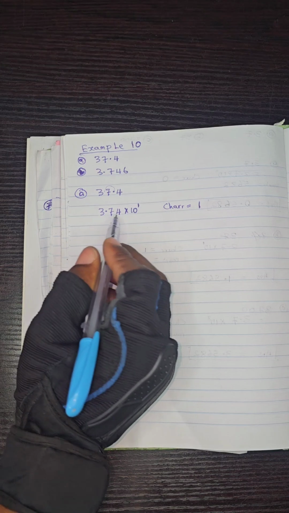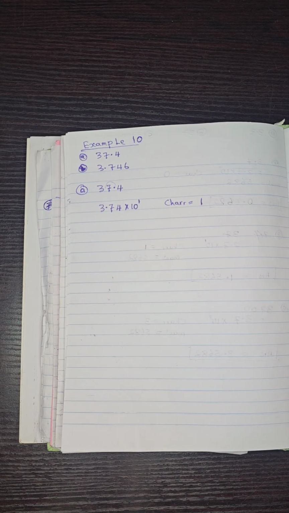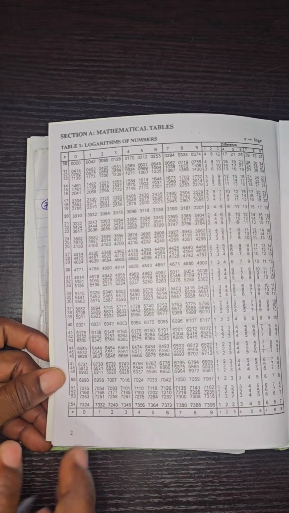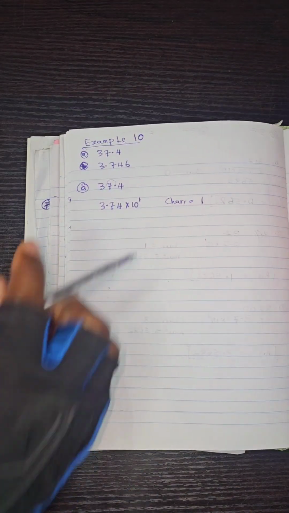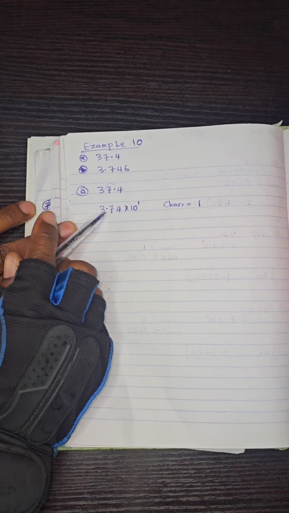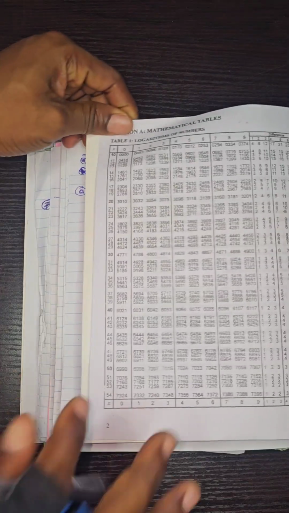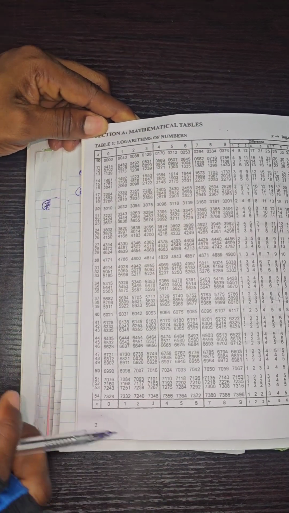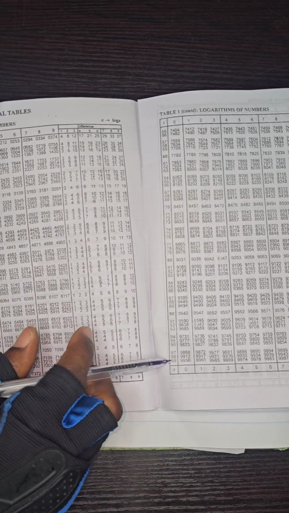Now you have 3 digits. Pay attention, this one is different. I'll bring back my formula table. The first thing you are going to do is look for the first 2 digits in this place that you have, starting from 10 to 99.